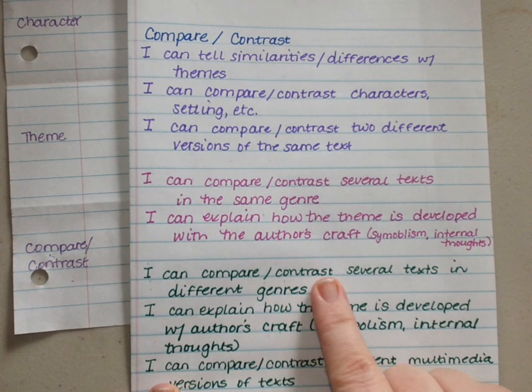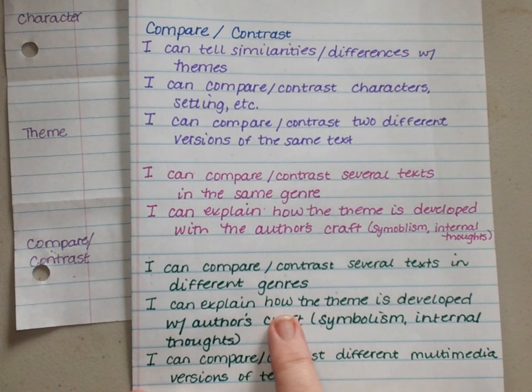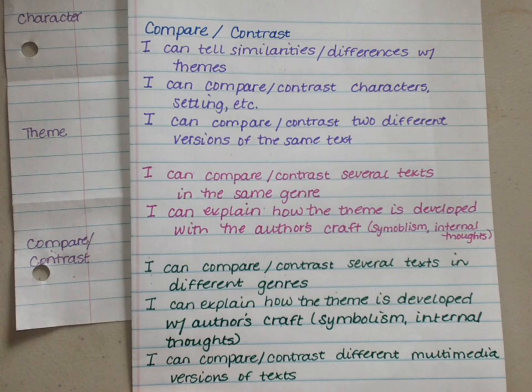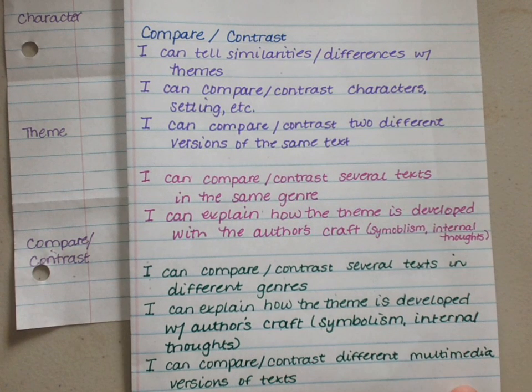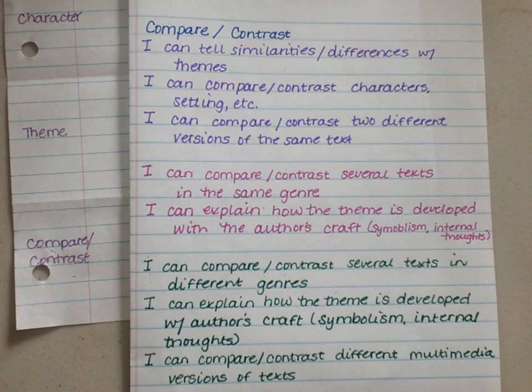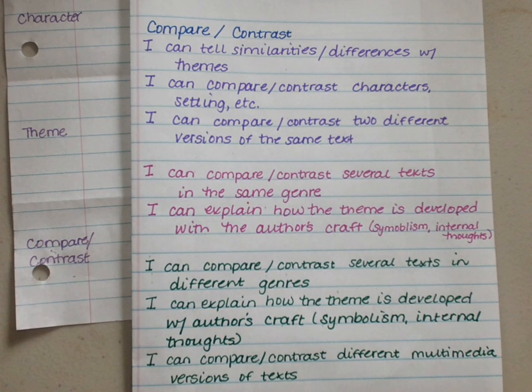I can compare and contrast several texts in different genres. I can explain how the theme is developed with author's craft, meaning symbolism, internal thoughts, etc. I can compare and contrast different multimedia versions of the text. So if you'll pick one of these and plug it in your compare and contrast goal, something that you want to work on as a reader when you're reading fantasy. And like I said, I'll use this in your Writing Long and Strong on Friday.